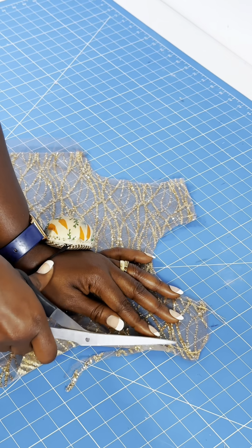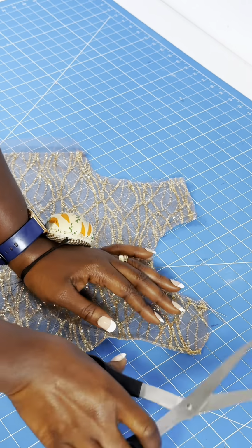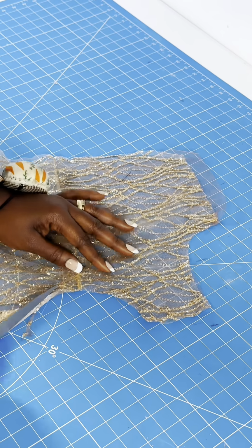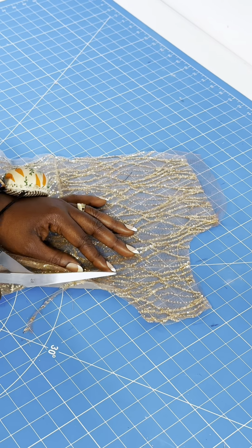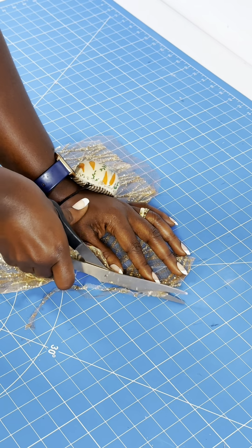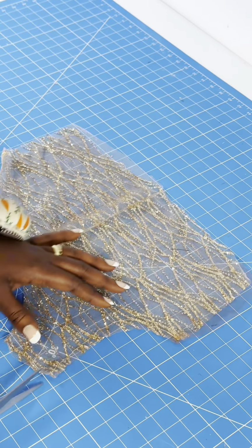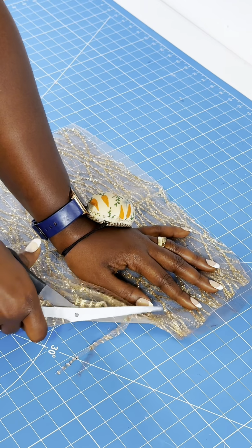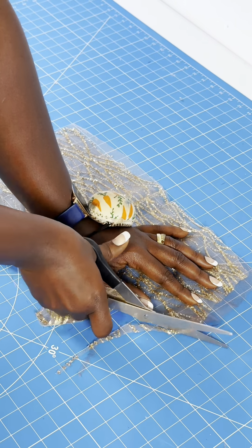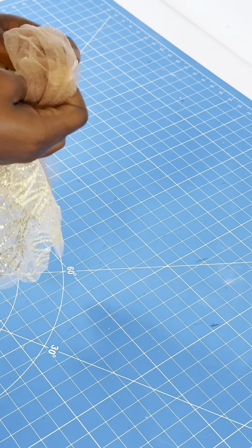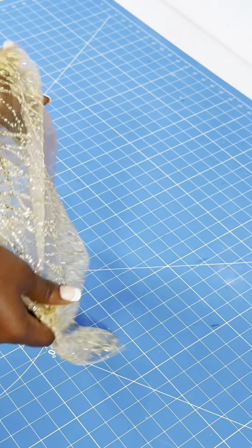The same thing I'll do here. I'll trim this out to give it a very neat finish. I'll do the same thing for the back bodice also. It just helps to give it a very seamless finish on the neckline and the armhole. So after we are done, the next thing I want to do is to just turn it inside out to get the right face up, and then the same thing for the back also. So I'm making sure everything is all right before I iron.